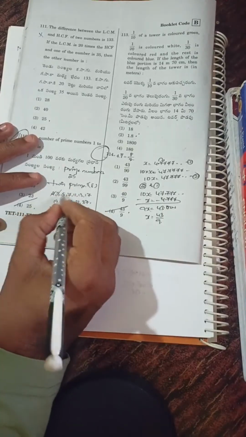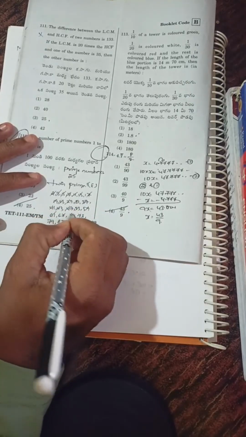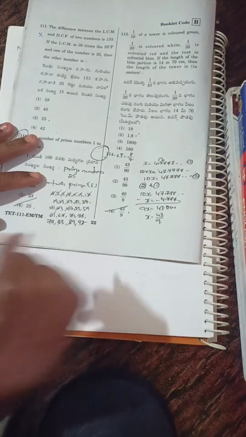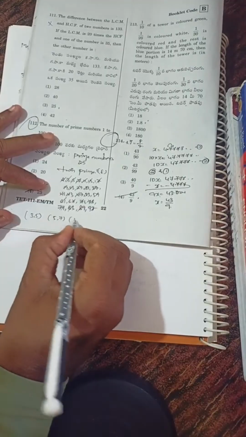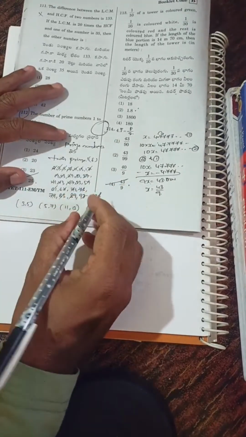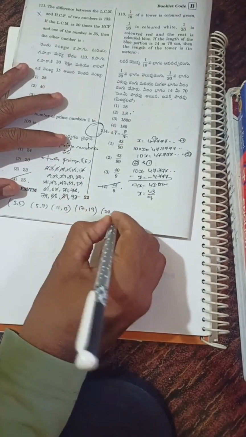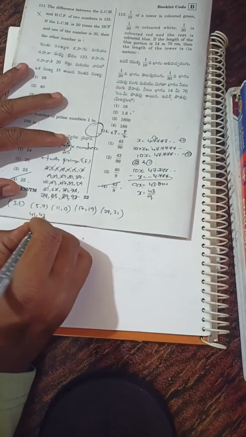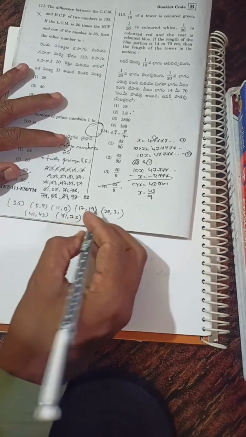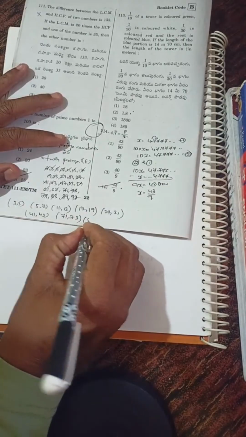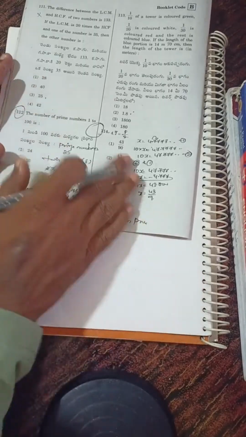If you want, we can count: 1, 2, 3, 4, 5, 6, 7, 8, 9, 10, 11, 12, 13, 14, 15, 16, 17, 18, 19, 20, 21, 22, 23, 24, 25. So how many twin primes? Which are called twin primes? 3, 5, 5, 7, 11, 13, 17, 19, 29, 31, 41, 43, 71, 79, 59, 61. These are called twin primes.